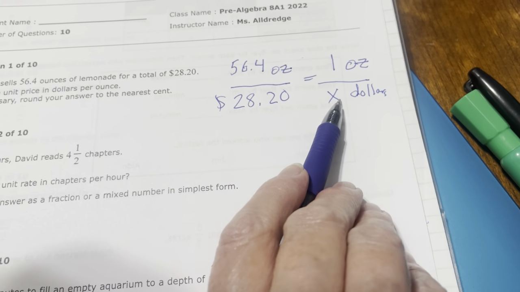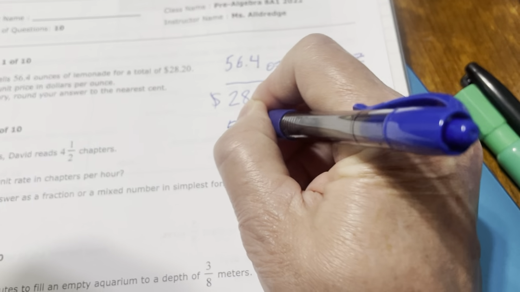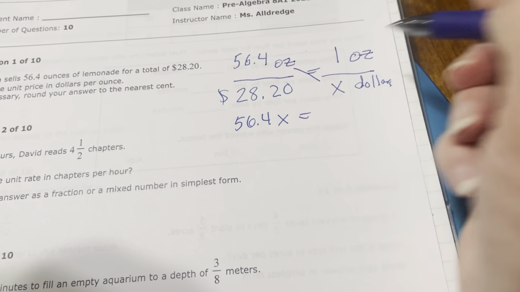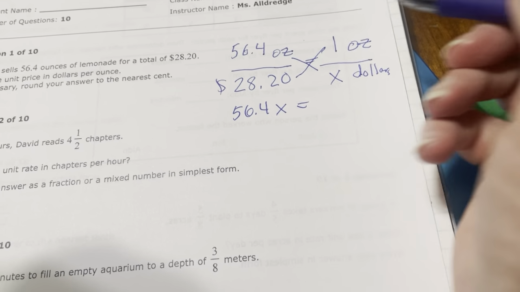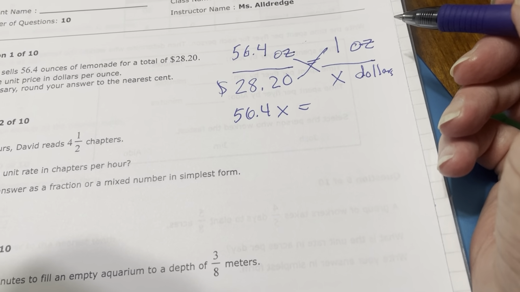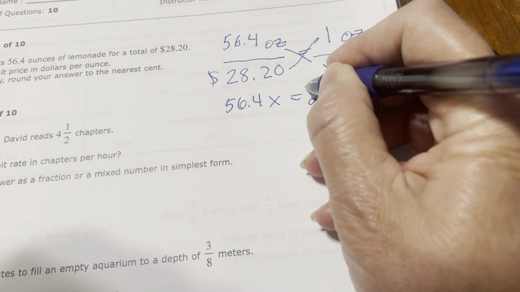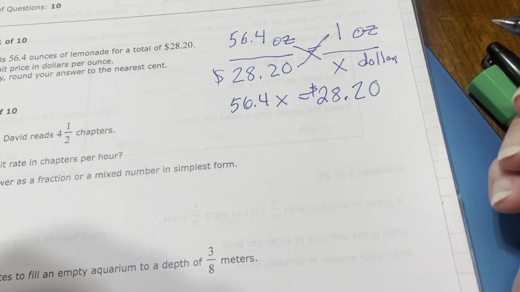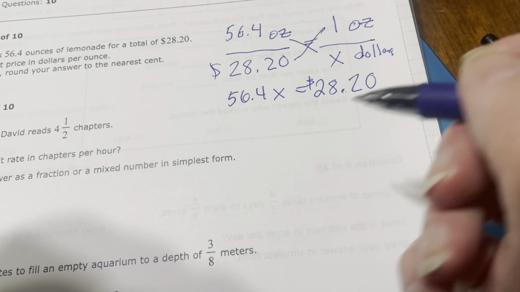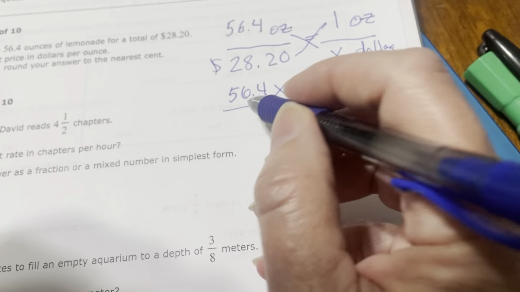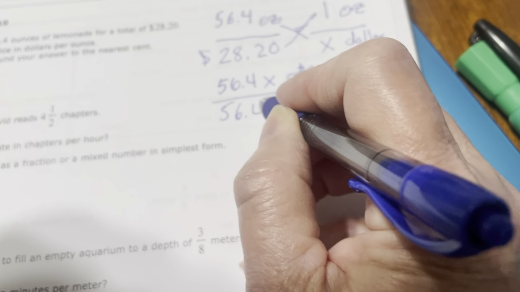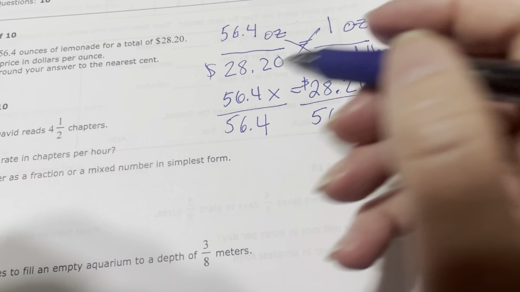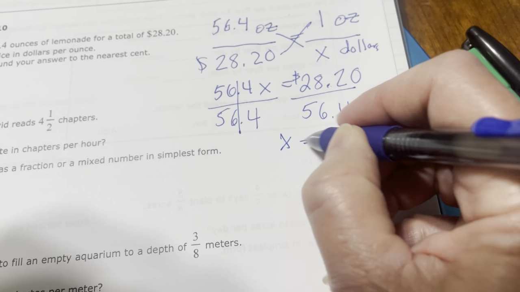So 56.4 times X equals, so basically I multiplied those two together, and now I'm going to multiply the other way. $28.20 times 1 is just $28.20. Okay, so now all I have to do is that math, which is going to be pretty simple. I'm going to have to divide by 56.4. On this side, divide by 56.4. On the other side, this is going to cancel, leaving me with X equals.